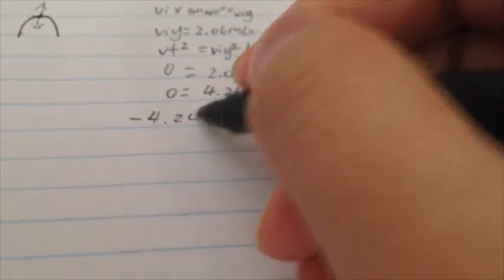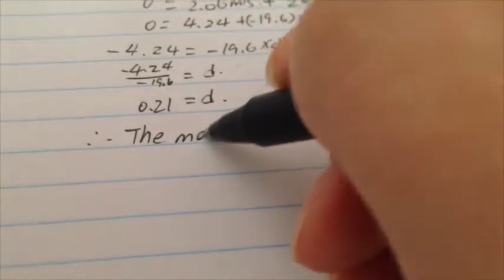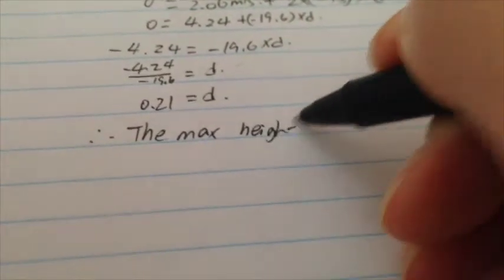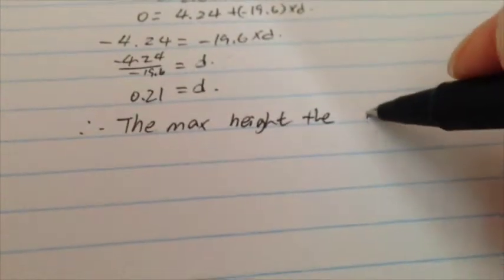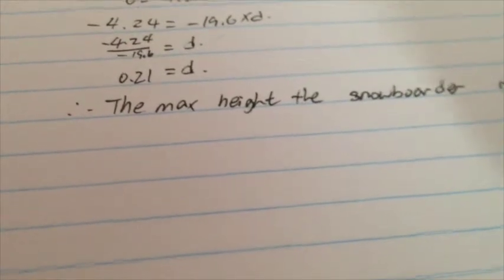We move this to the other side to isolate for d. Negative 4.24 equals negative 19.6 times d. And we divide by 19.6 on this side. So negative 4.24 divided by negative 19.6 equals d, and 0.21 equals d. So we'll write a therefore statement. Therefore, the max height the snowboarder reaches is 0.21 meters.